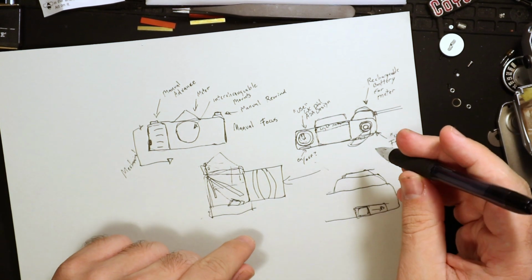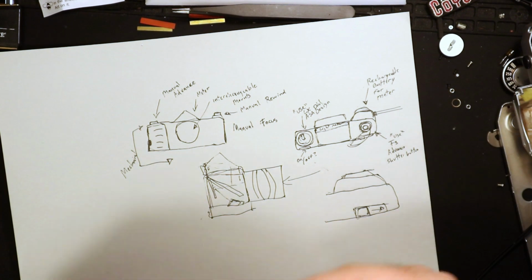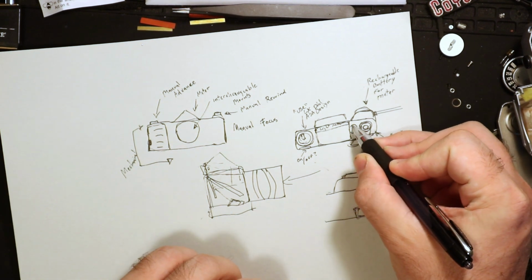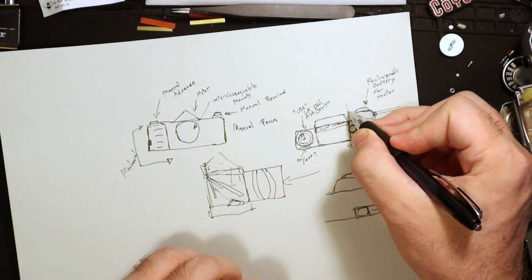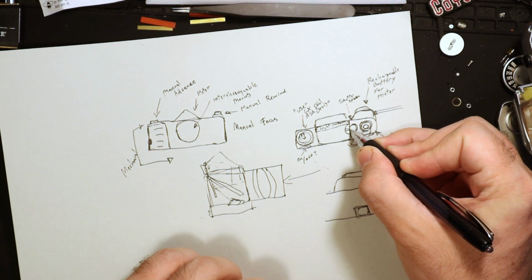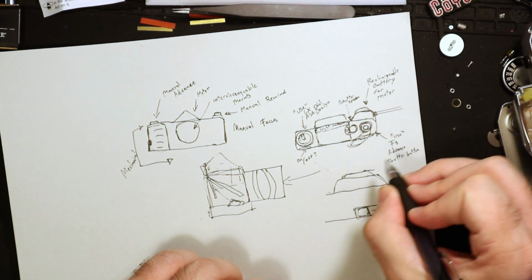And what I want to do with this one is, again, I'm just going to be stealing stuff because I think that's the best way to do it, but you'd have your dial here for your shutter speeds, and you'd have an internal dial here like the MX, which would read out what shutter speed you're at and such like that.